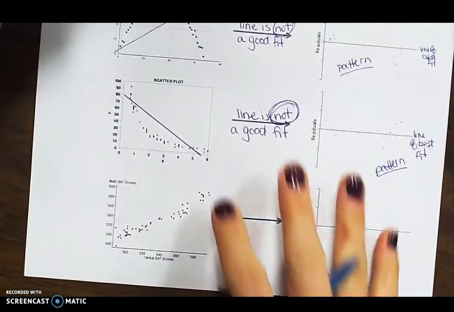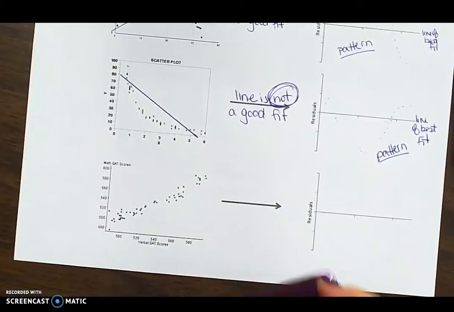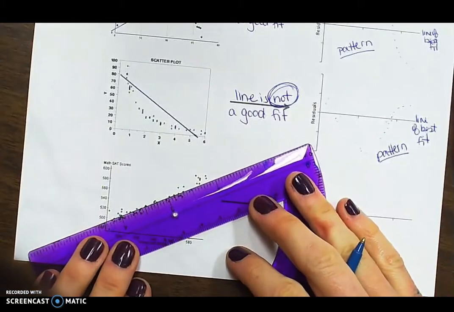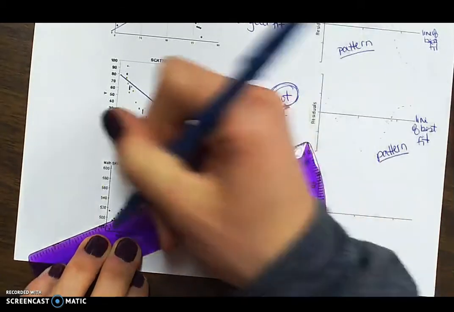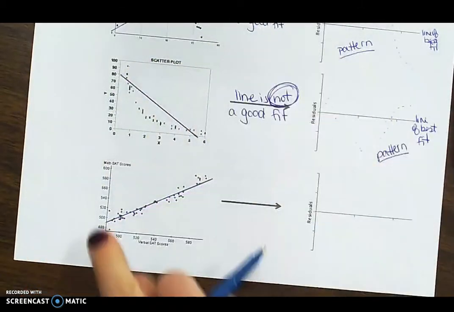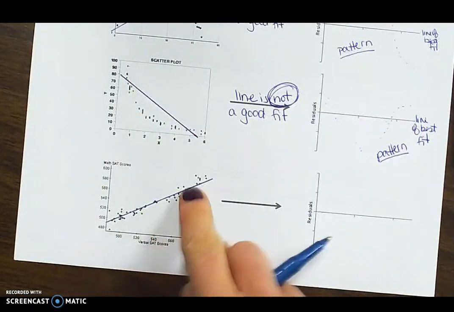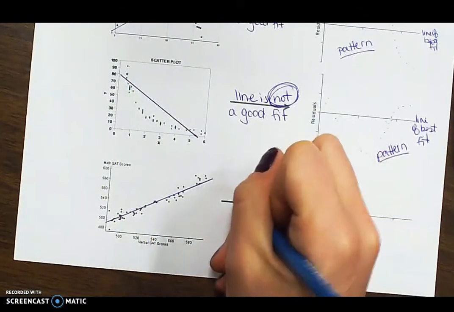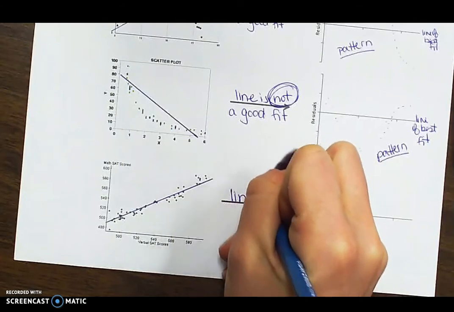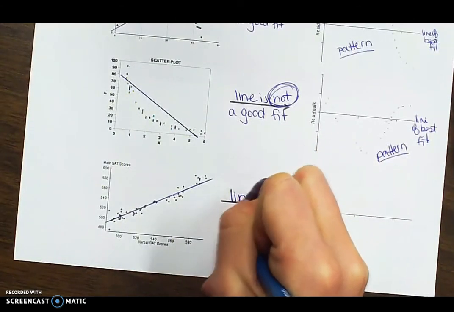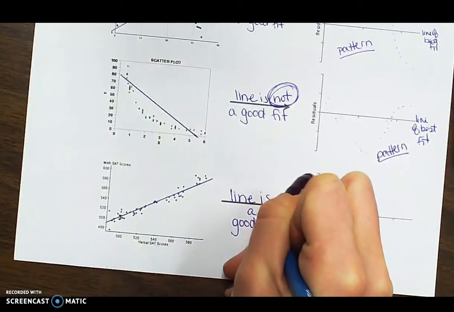Okay, let's take a look at our very last scatter plot. Okay, so if I take a look here, if I were to draw a line of best fit, does the data look like it's following a linear pattern? Yes. So a line is a good fit.